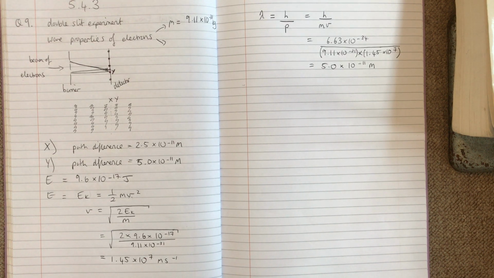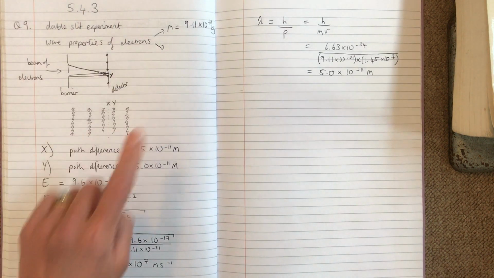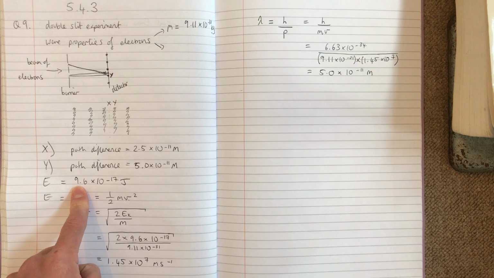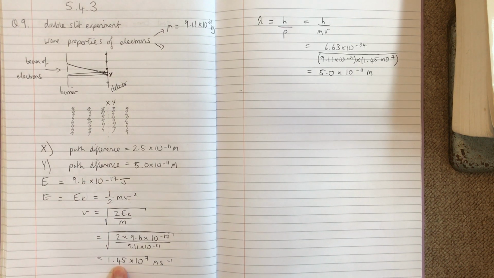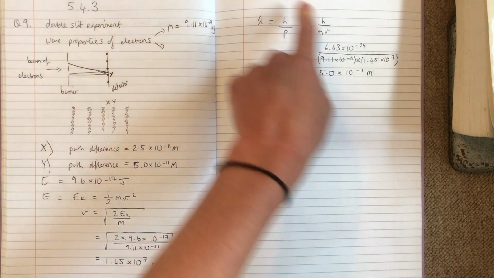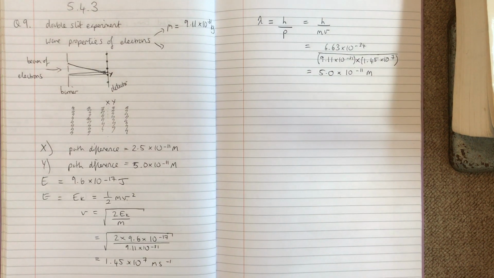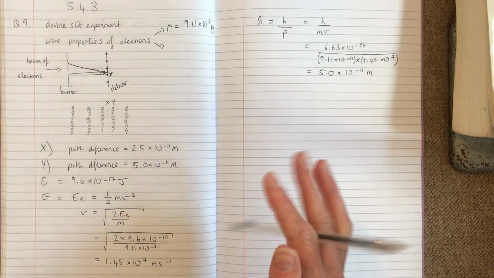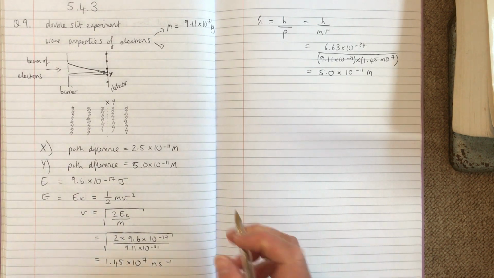Right, where does that get us to? Let's just recap what we've done. We've been able to take the energy that we're given, and work out the velocity that the electrons must have been travelling at for that energy, and from that we've been able to work out the wavelength. So now this is where we go back to what we learned about Young's double slit experiment in chapter 5.2.